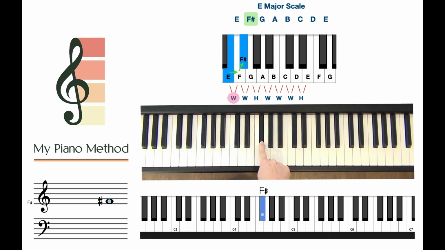Now we know that our next note in the scale is a G. We need to work out if that's sharpened or flattened. So we look at our formula. We have to move up a whole step. 1, 2. So we land on this G sharp. So yes, it is sharpened.